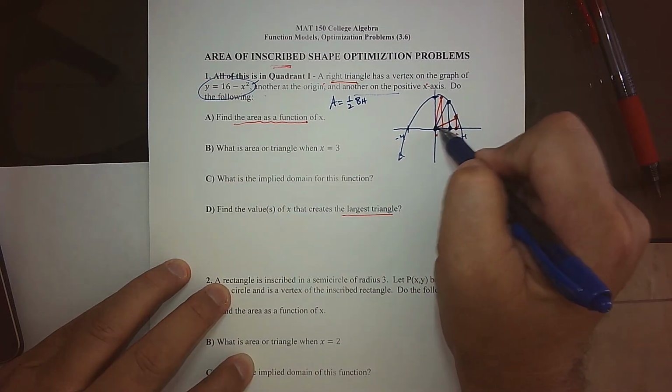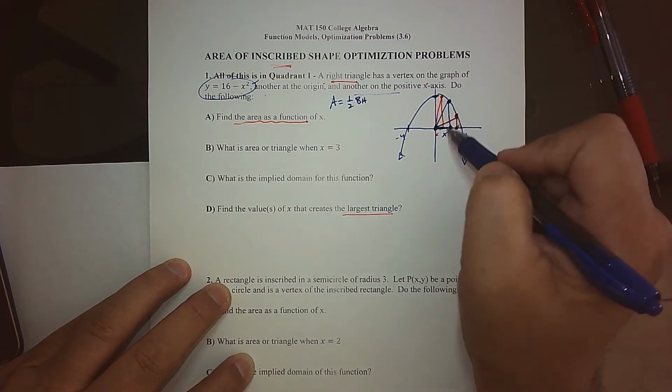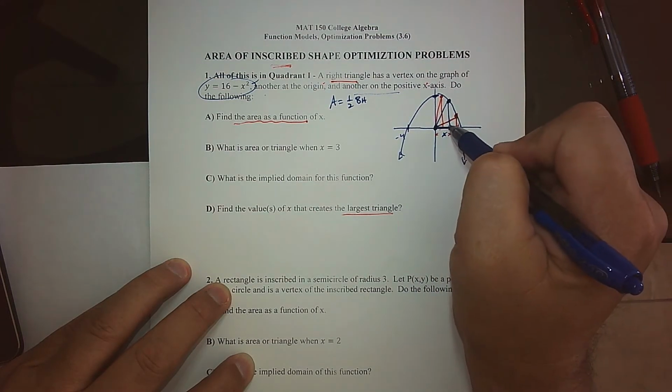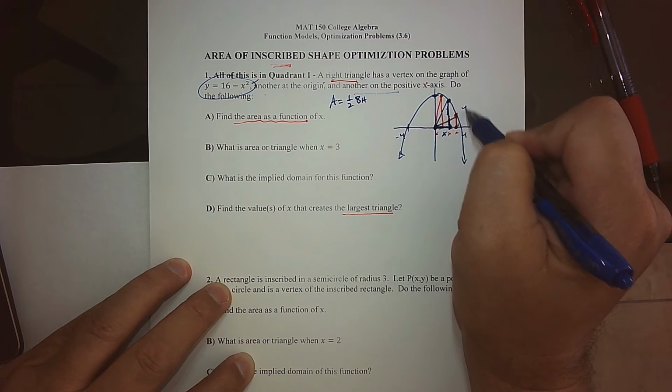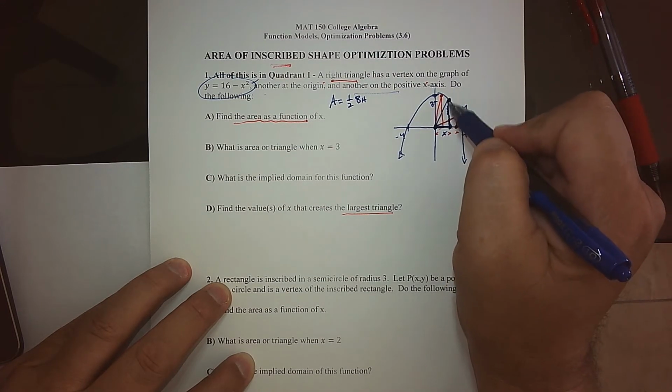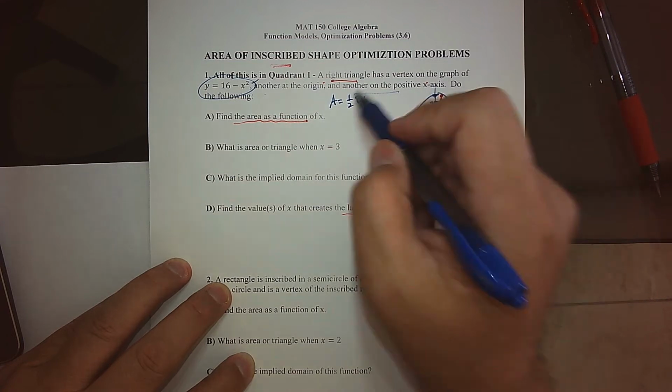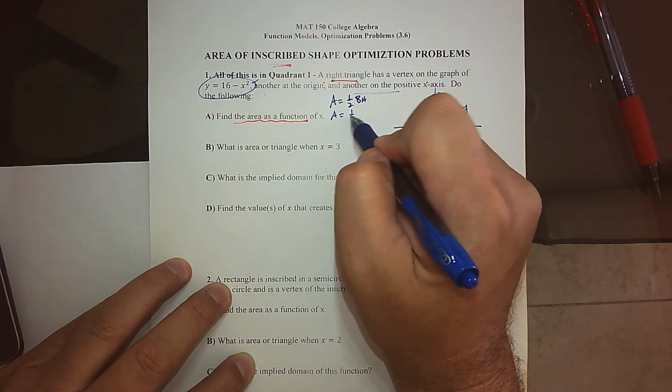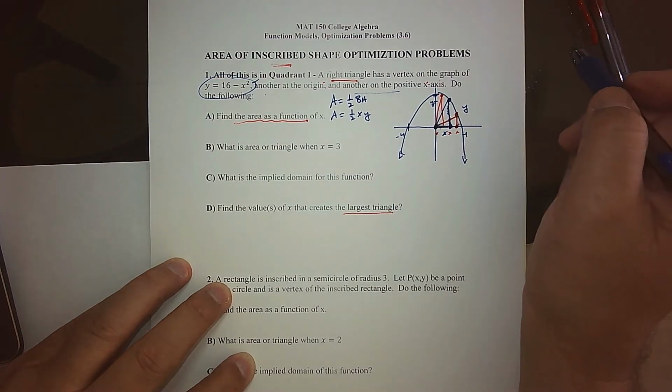The base is x, and the height is the y value for the right triangle that's graphed. So my A is 1/2 times x times y.